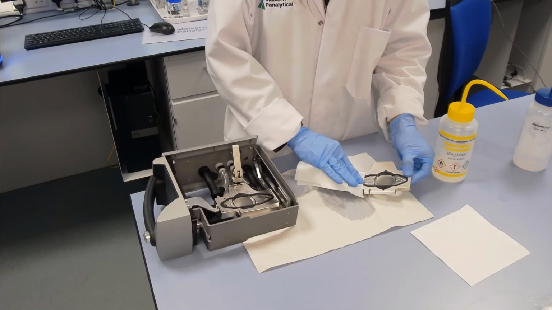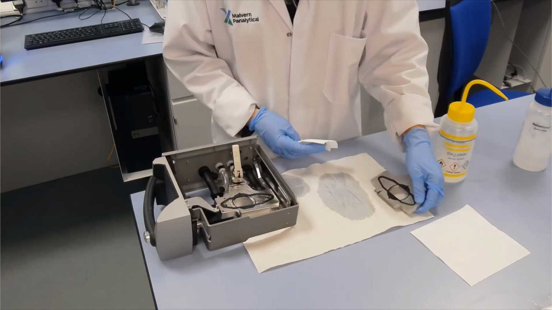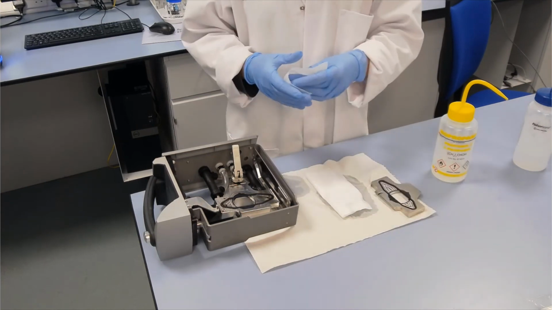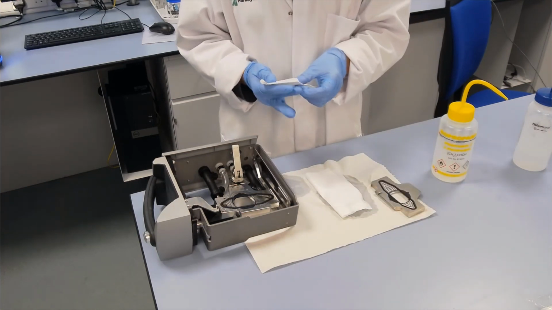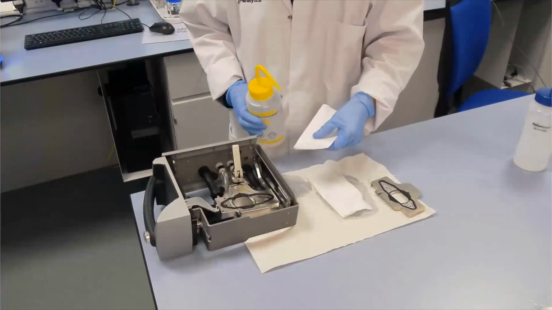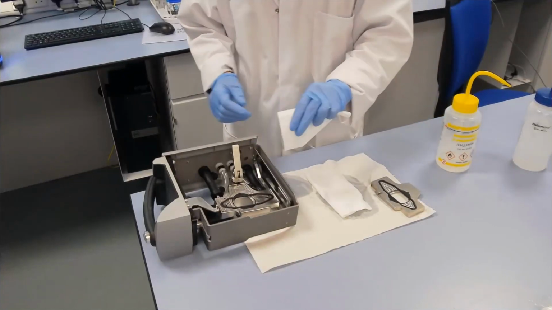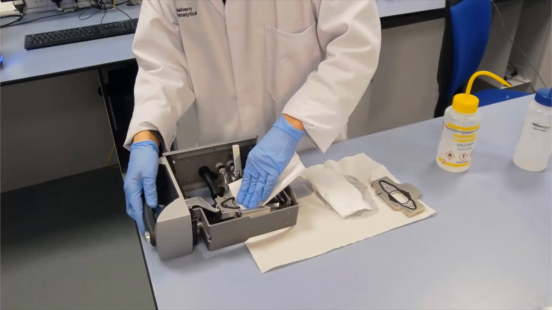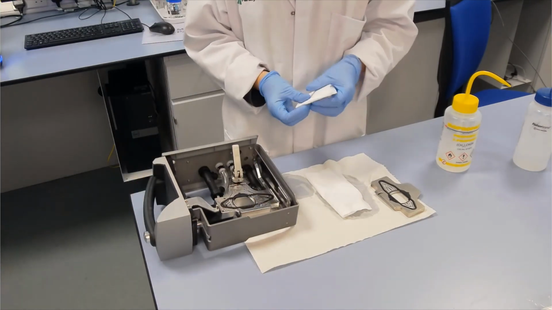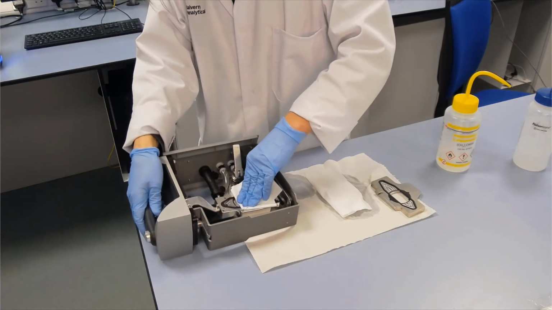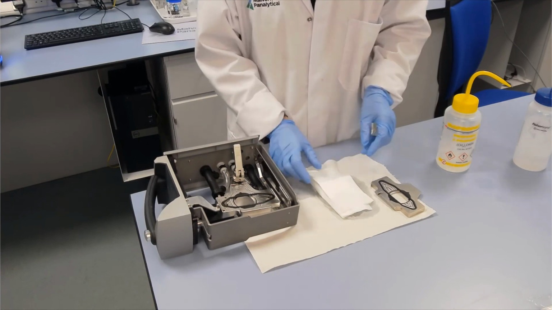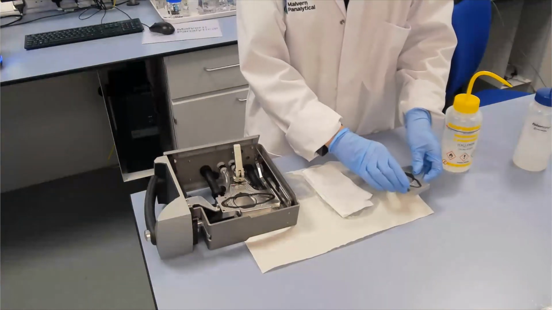So that's all we need to do for routine cleaning of those cells is to make sure you generally wipe across the cell only in one direction. In case there's any dirt on there, we don't want to just move it around in circles. We want to move the dirt off the window, any grease off with the alcohol, and then I'll just wipe the window with the dry side. Okay, so that's that done, and I can reassemble the cell.